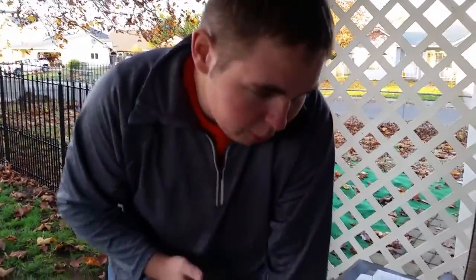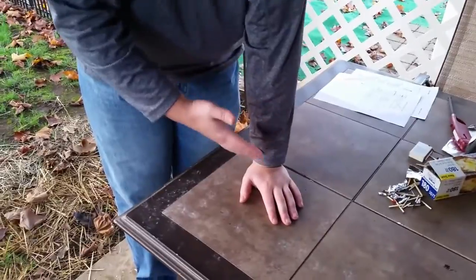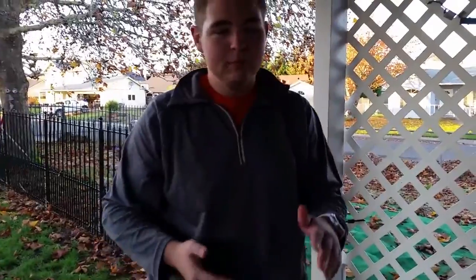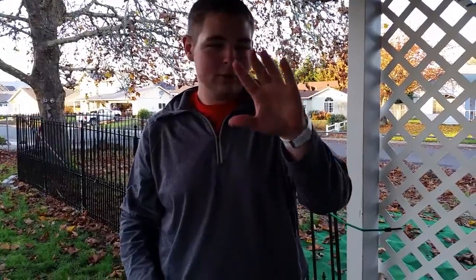So, no matter how hard I push on this, I'm not going to go through the table, because there's that exact same level of force pushing back on me. And objects cannot exert forces on themselves. A good example of this is, think of your hand. How would you exert a force on your own hand with just that hand? You can't. You can't push on your own hand with your hand. So whenever there is something pushing on an object, the object itself is pushing back on it, but it cannot exert a force on its own.